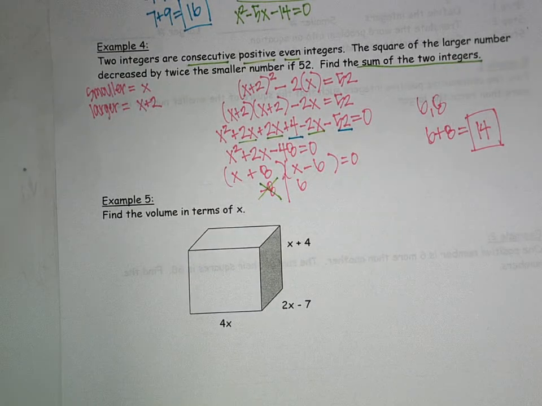Okay, so please, please, please be really careful to check your problem. Okay, read it correctly.